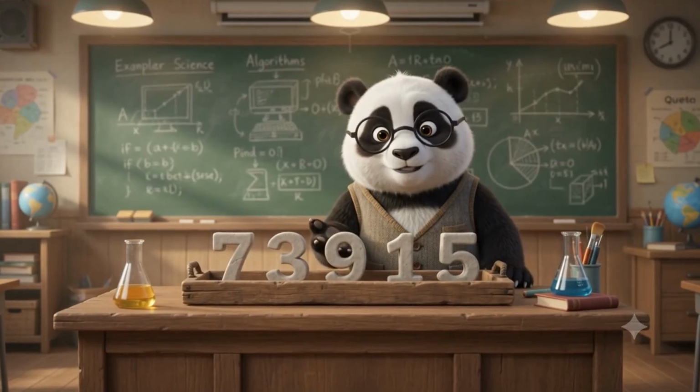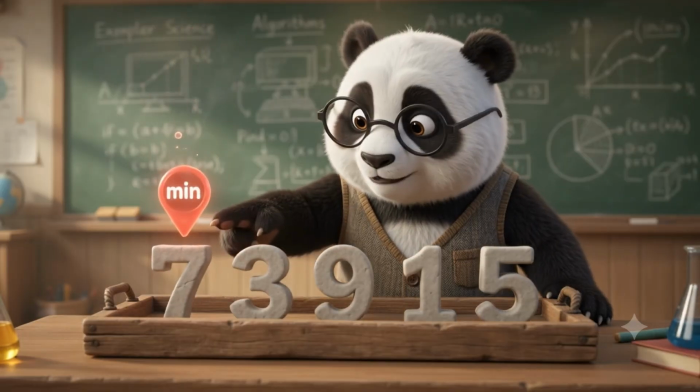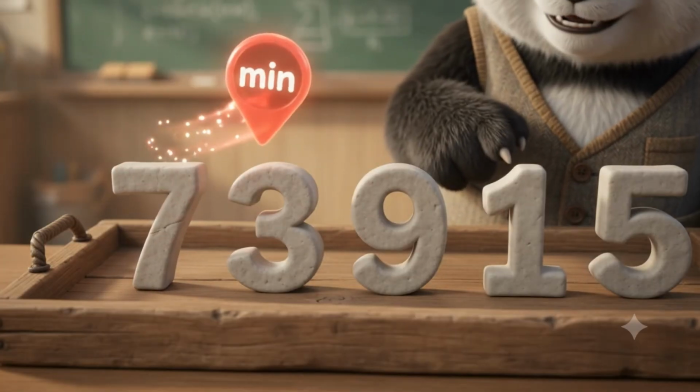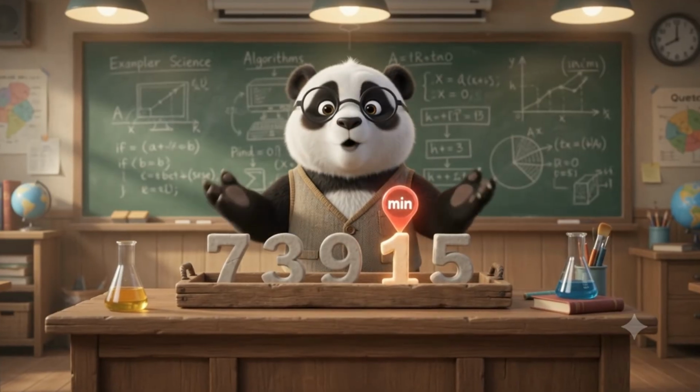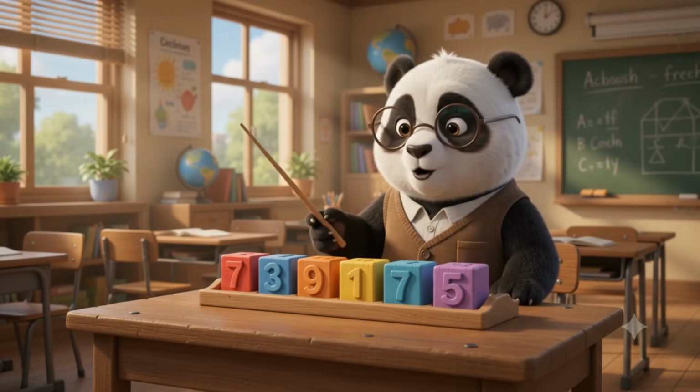To sort these numbers, we first need to find the smallest one, which is the minimum. But look, as we move along, 3 is the minimum. And finally, we swap. Let's use selection sort.